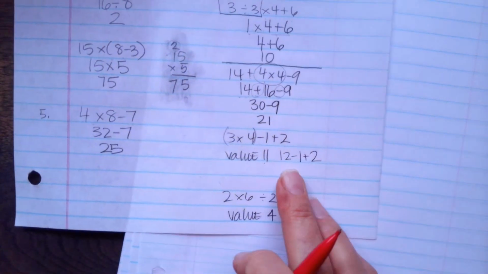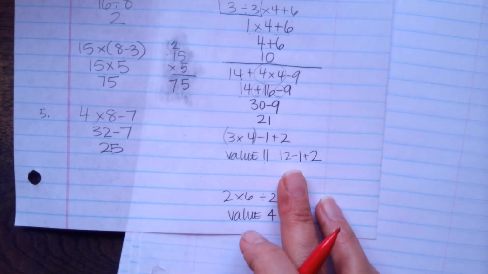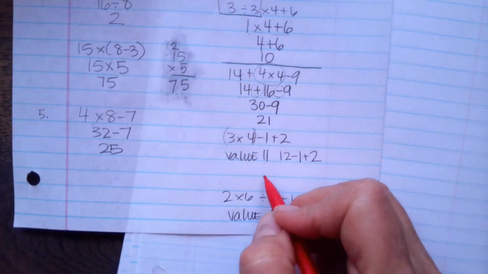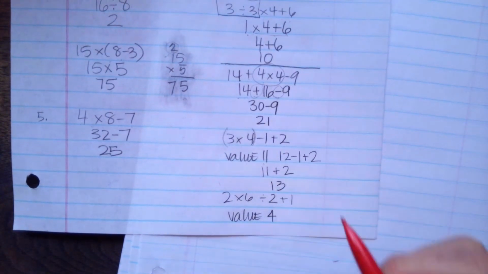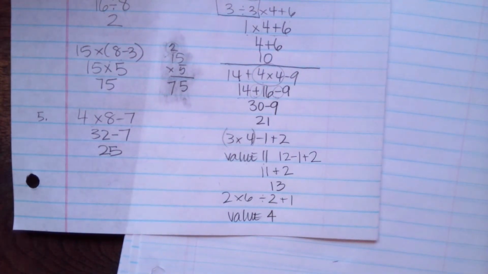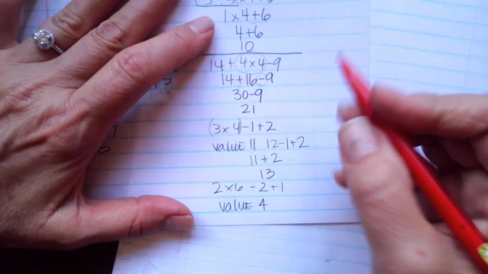What is 12 minus 1? 12 minus 1 equals 11. Plus 2 equals 13. So could that be the way we would put the parentheses around it? No, because we need the value of 11. So now we take the parentheses off.